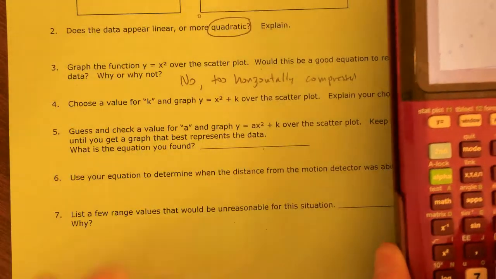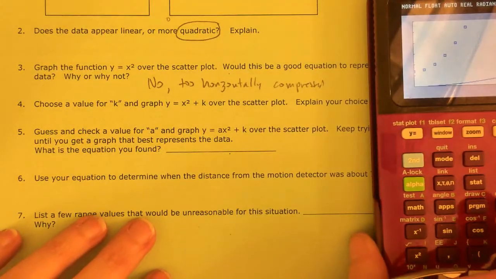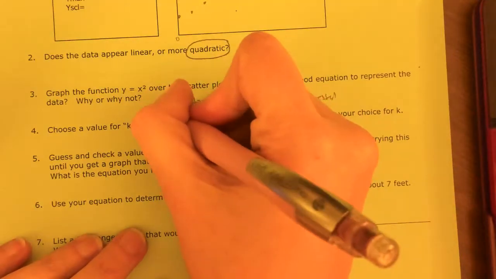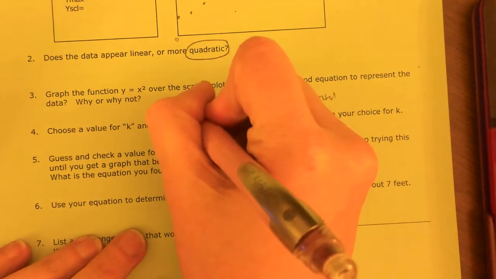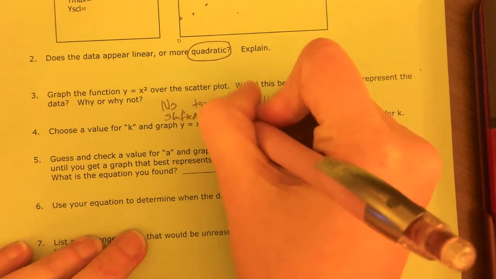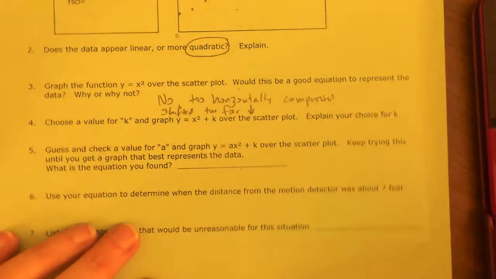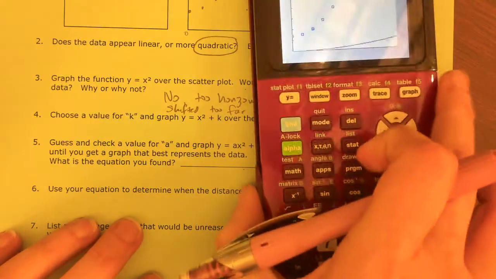Okay, it's too horizontally compressed. Okay, now they want me to say, and it's also shifted too far down. Okay, so now they want me to pick a value for k.